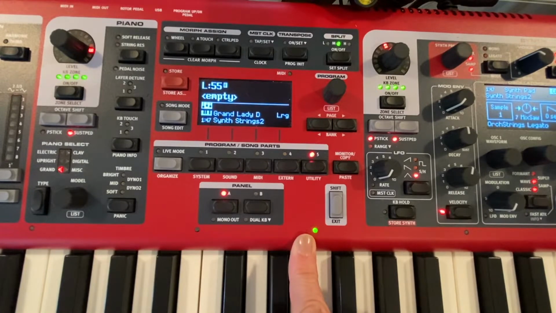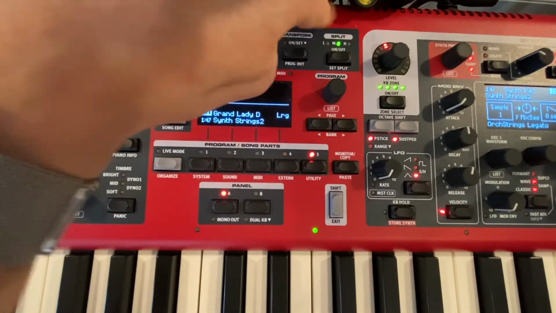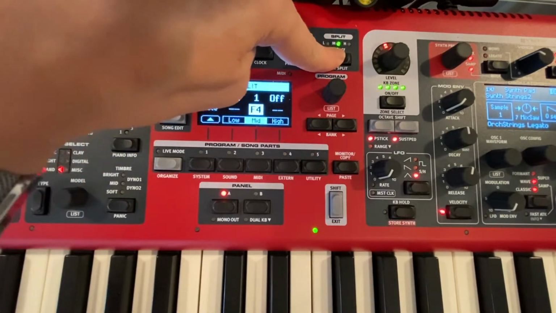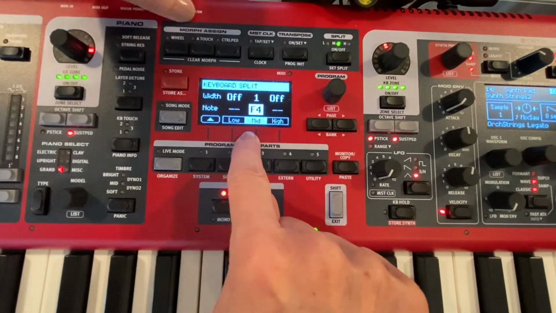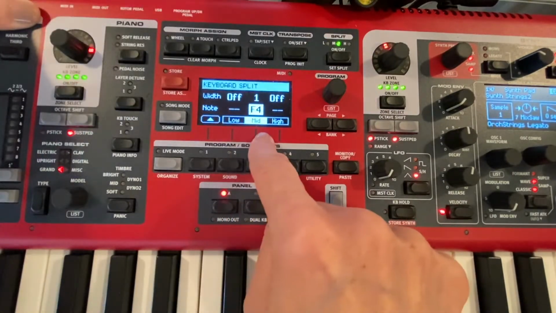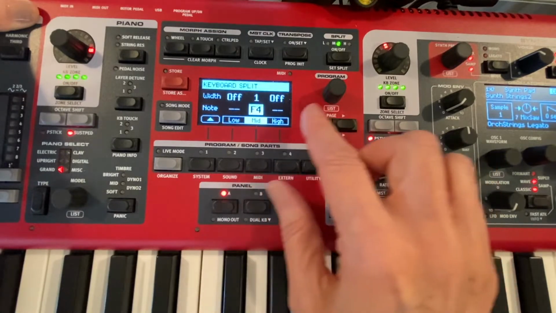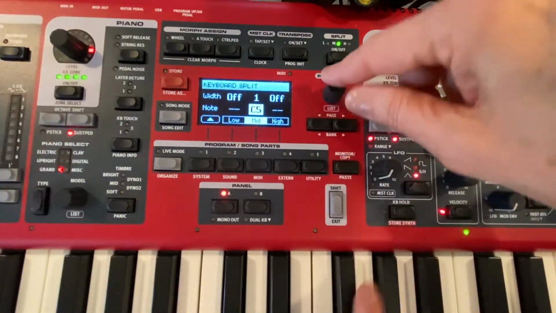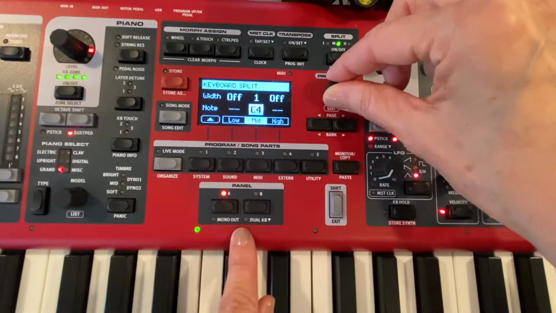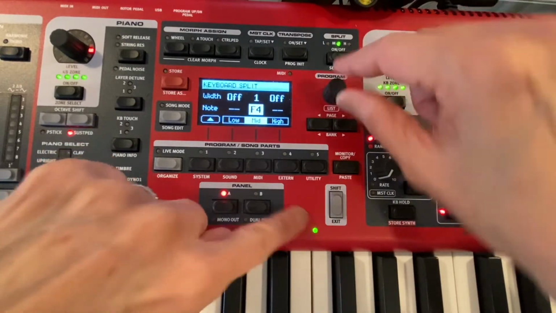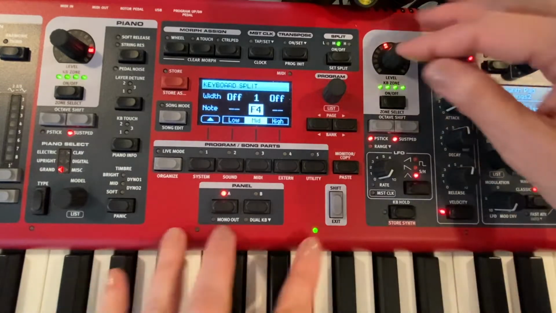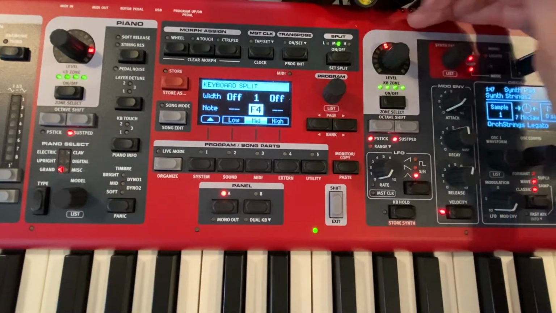And this green light is the indicator for where you want the split point to be. And you can adjust the split point by holding down the split button. And then you get this screen here. And you can let go of that. And then you just simply turn the program knob to adjust. You can see the green light move as I'm turning this. So C4, F4, I usually have it somewhere in this general area for just a basic piano and pad.